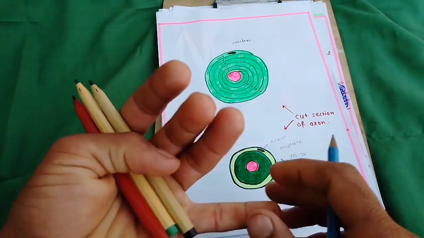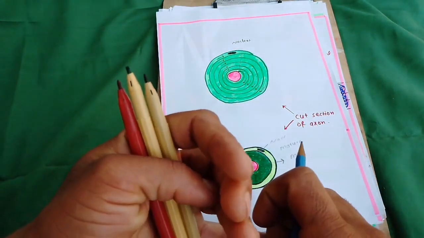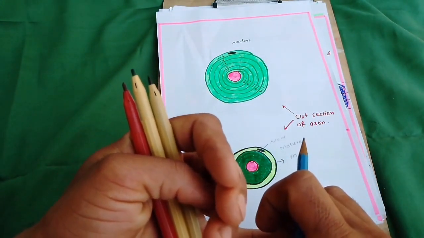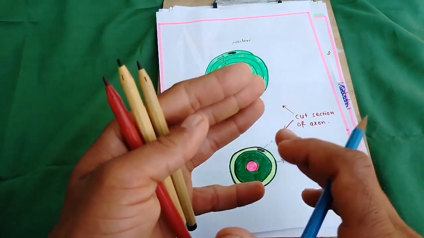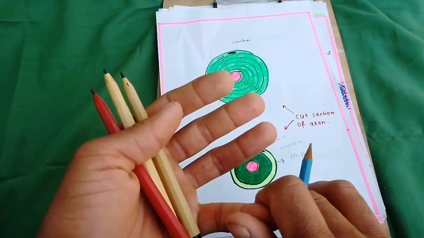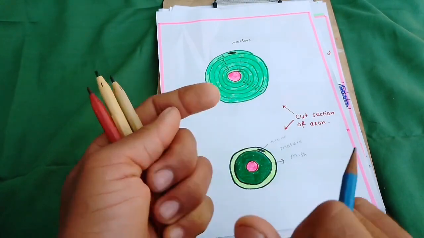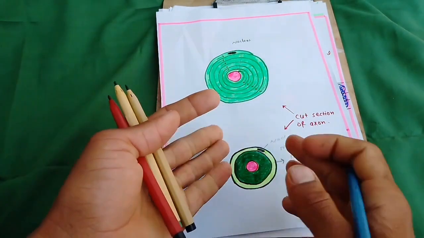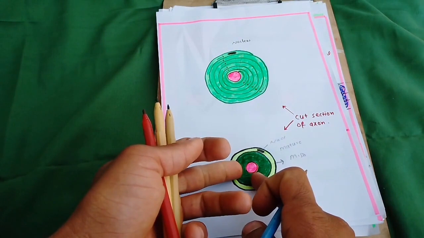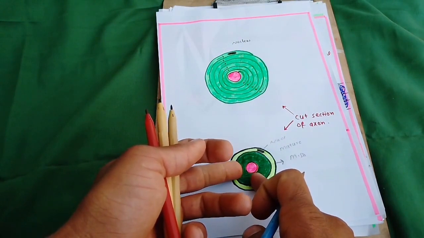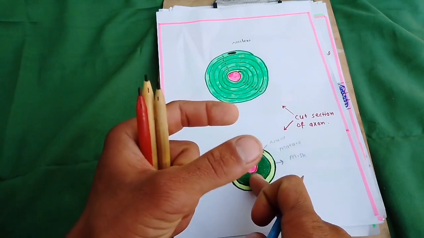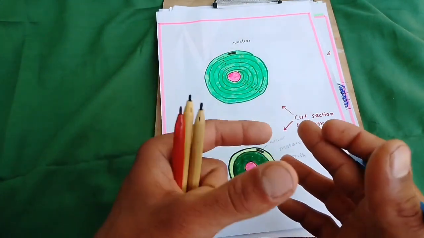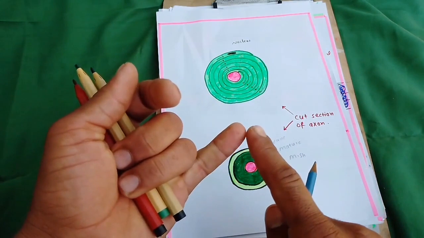The myelin sheath is made by the Schwann cell in the peripheral nervous system, but in the central nervous system, the myelin sheath is made by the oligodendrocyte cell. The chemistry of the myelin sheath of the central nervous system and that of the peripheral nervous system is different.